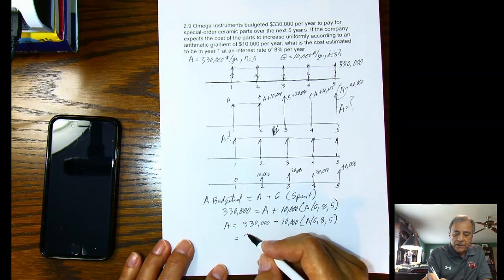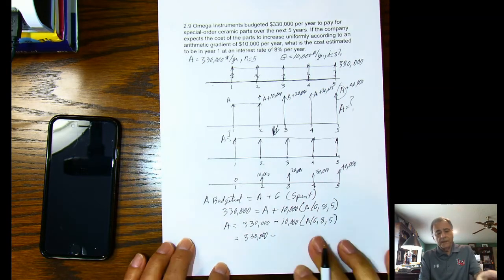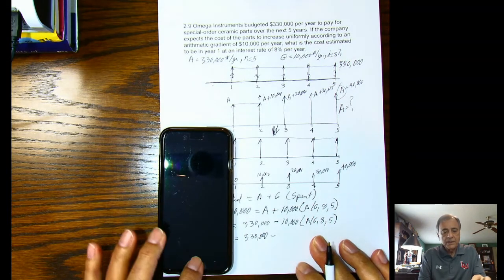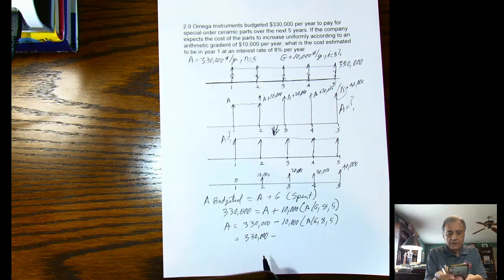So this will be 330,000, and I'll use my Engineering Economics Career app to get this on my cell phone.